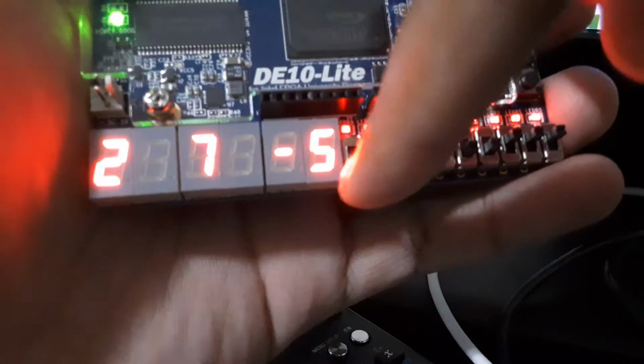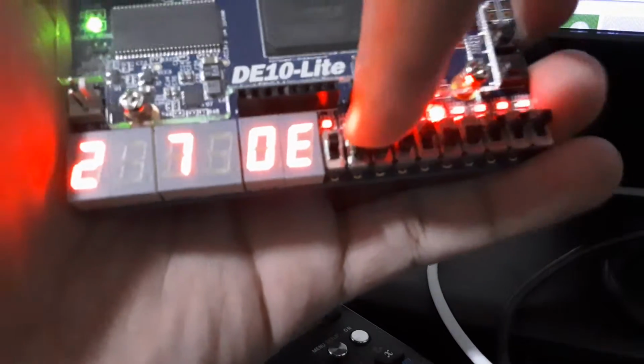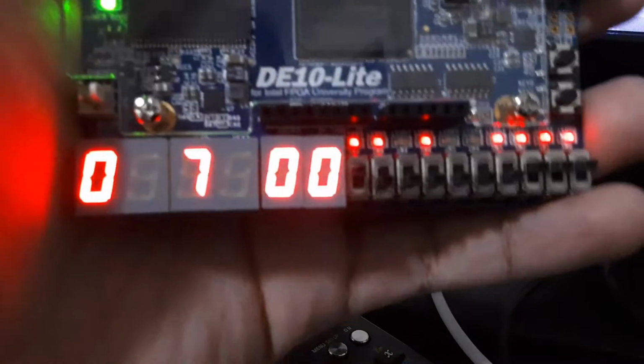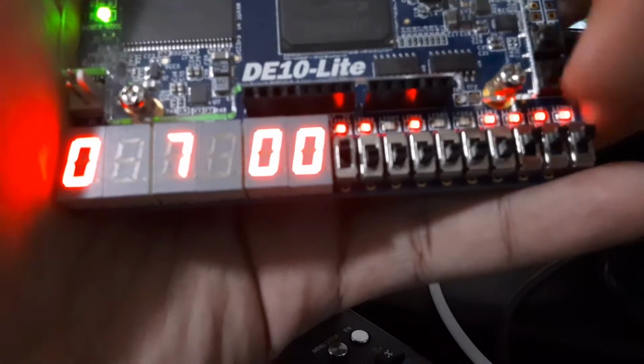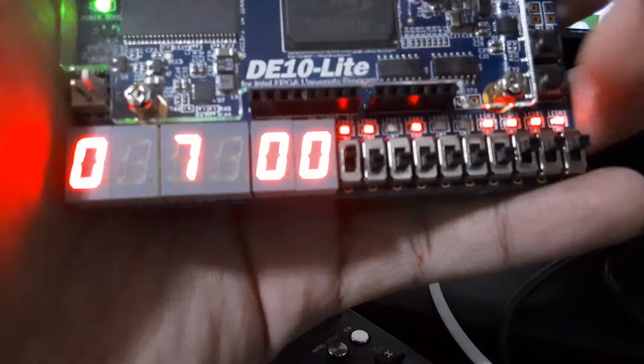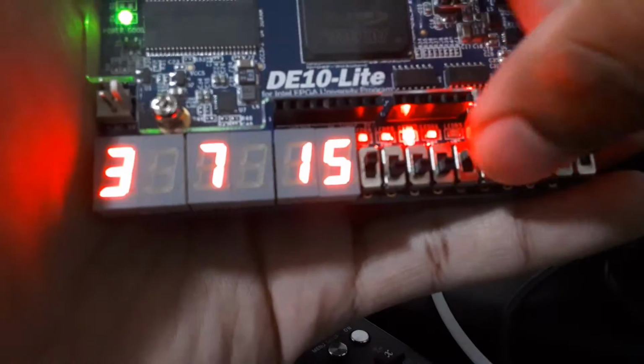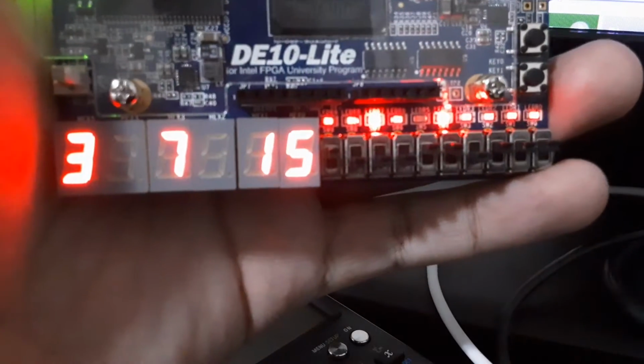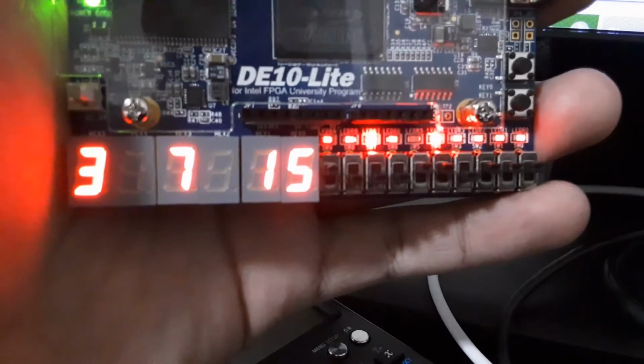When you're doing multiplication, one thing to keep in mind is that I'm putting everything in hexadecimal, and I explained that in the report as well. So 0 times 7 is 0, obviously, but 3 times 7 is actually 21 in decimal, but in hexadecimal it's 15.